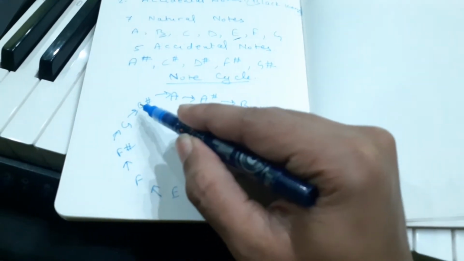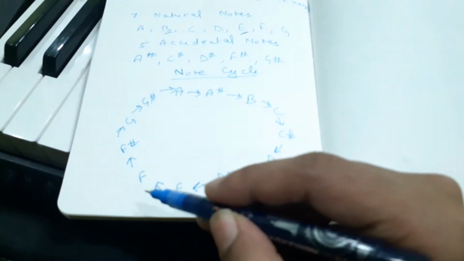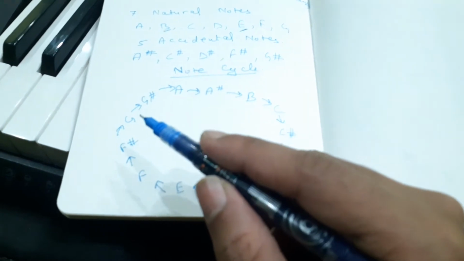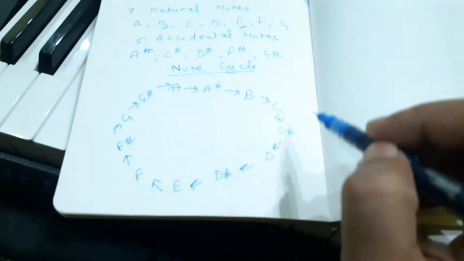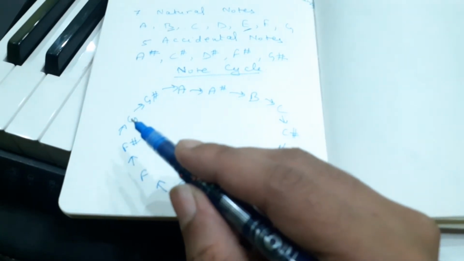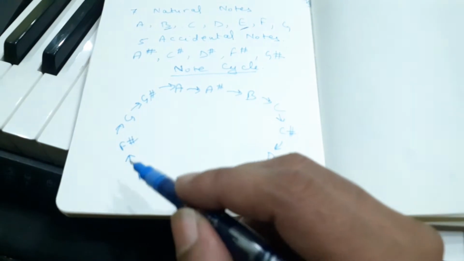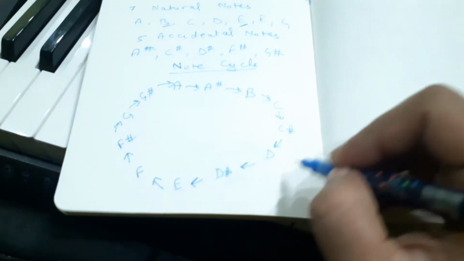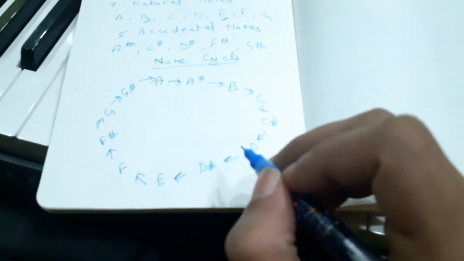From the G, we go to G sharp, A, A sharp, B, C, C sharp, D, D sharp, E, F, F sharp, and then we again come back to G. Now this whole circle, when we go through the whole circle and we find the starting note, we are completing an octave. This is called completing an octave, and we can complete it from any of these notes, from A sharp, from D, D sharp, any of these notes.